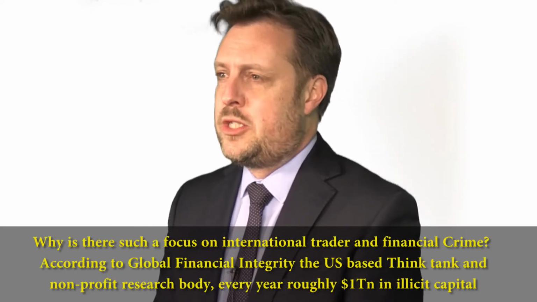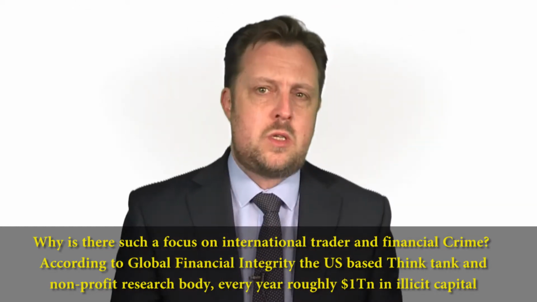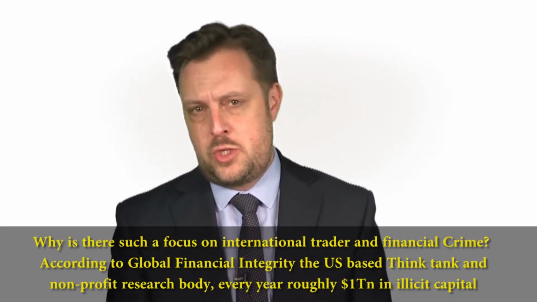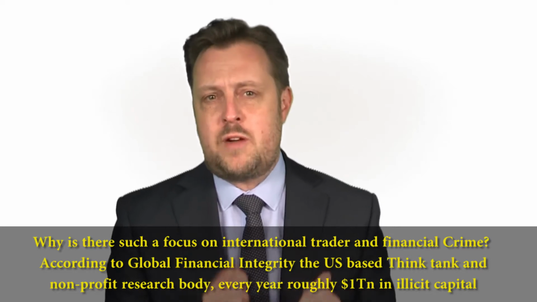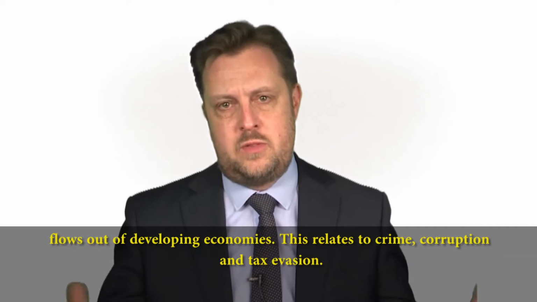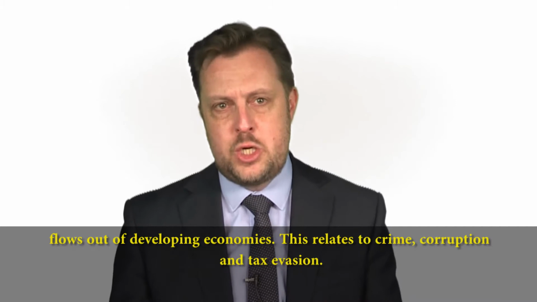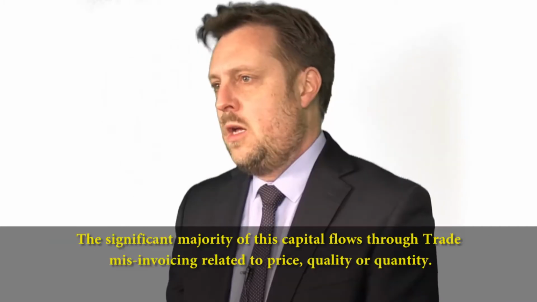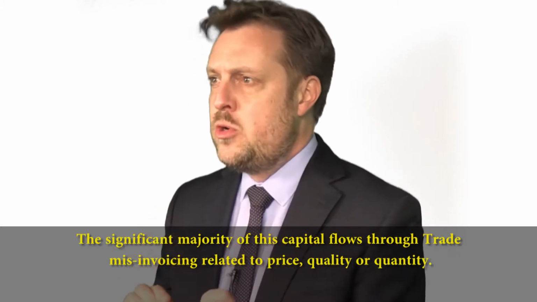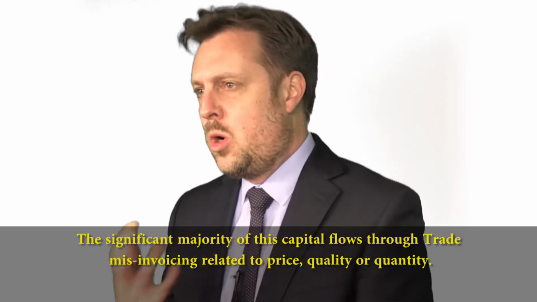So why is there such a focus on international trade and financial crime? According to Global Financial Integrity, the US-based think tank and non-profit research body, every year, roughly $1 trillion in illicit capital flows out of developing economies. This activity relates to crime, corruption, and tax evasion. The significant majority of this capital flows through trade misinvoicing related to price, quality, or quantity.